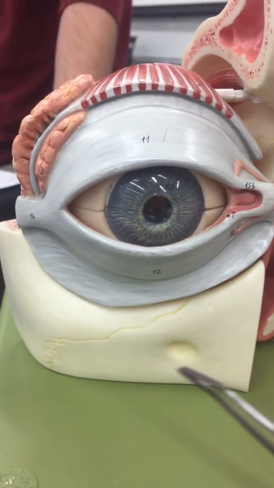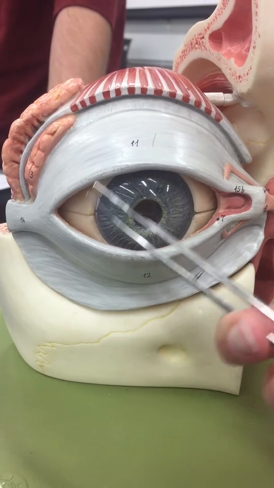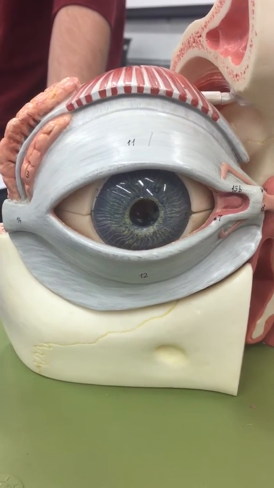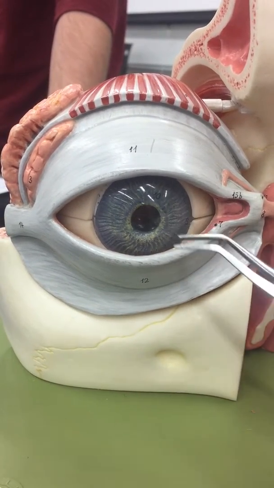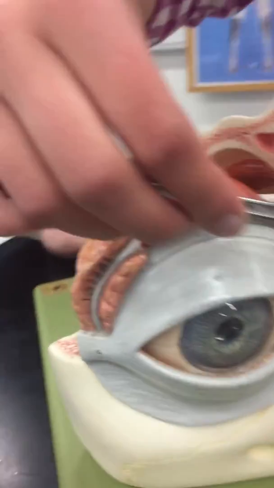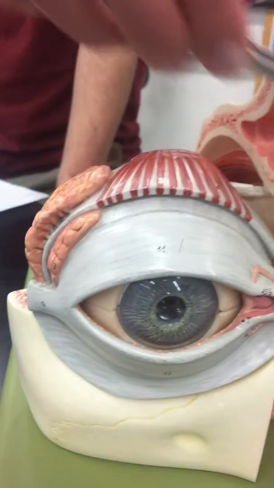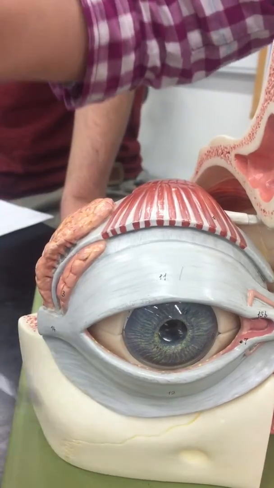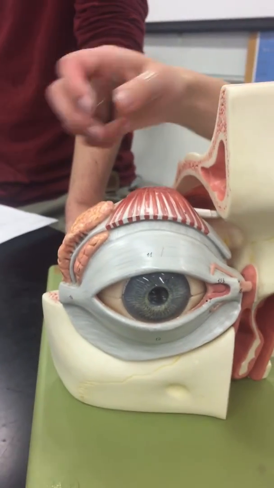Conjunctiva is the transparent membrane that lines the inner side of the lids. You're going to have your cornea and your pupil and your iris. There's a muscle that's going to circle your eye, the orbicularis oculi. Can't see it in this particular one.